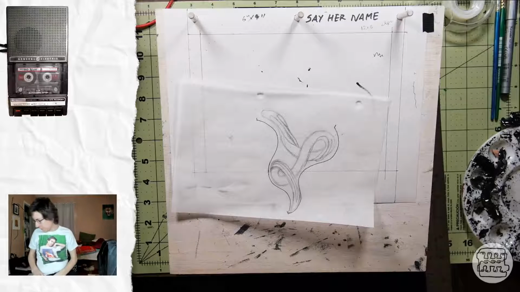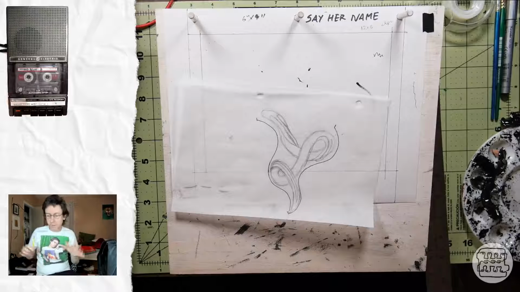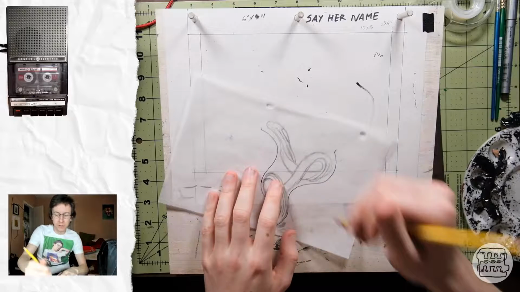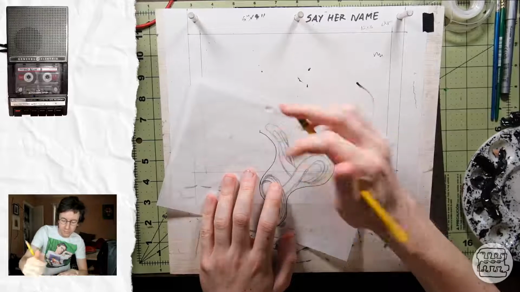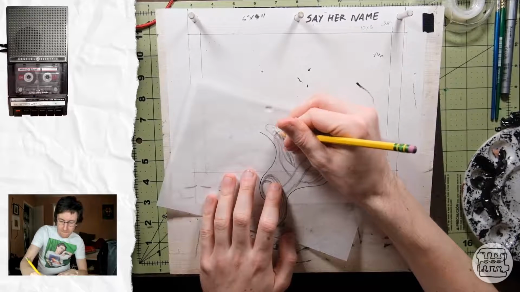I need to monitor it. I'm still establishing stuff with this tape. I'll get better with it as time goes on, but I have to learn as I go.